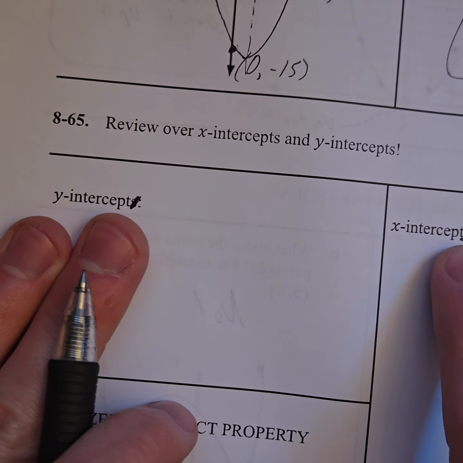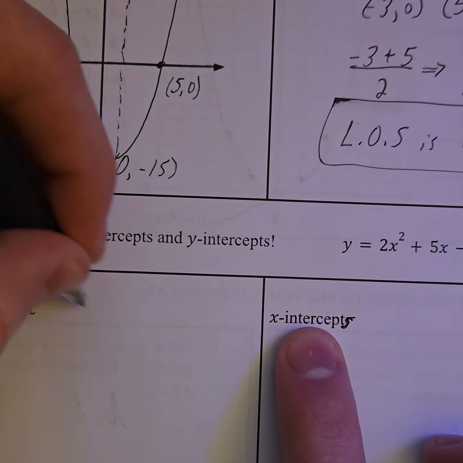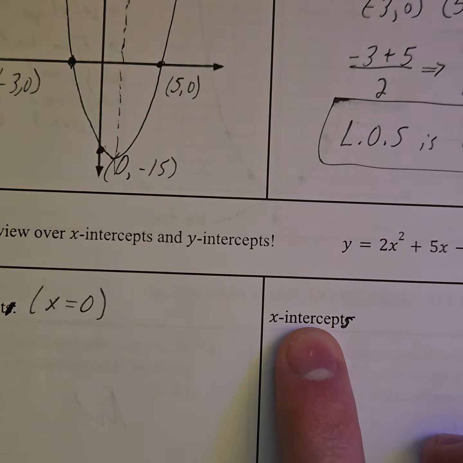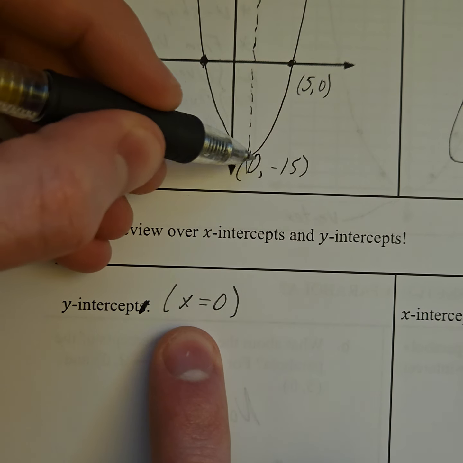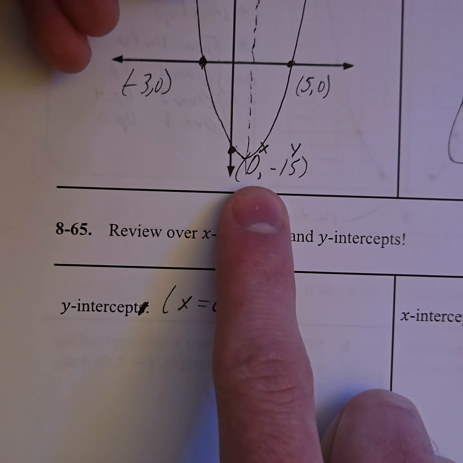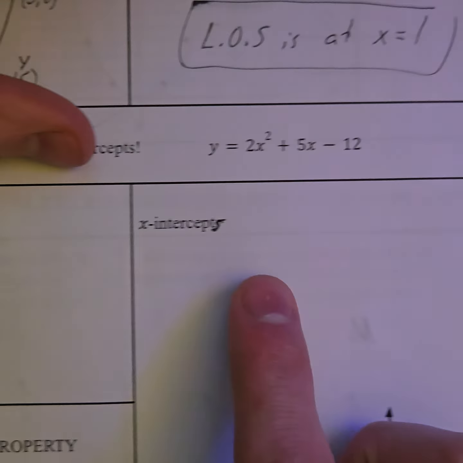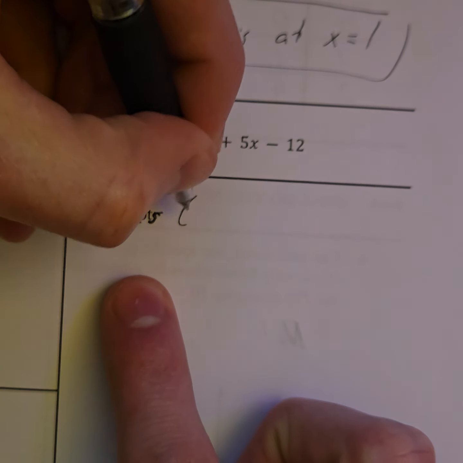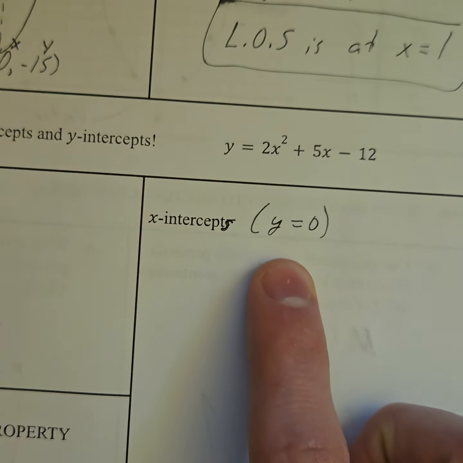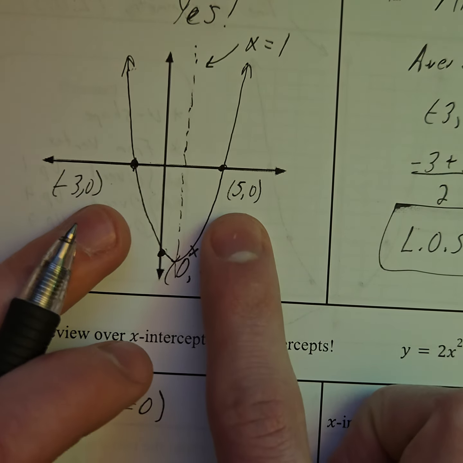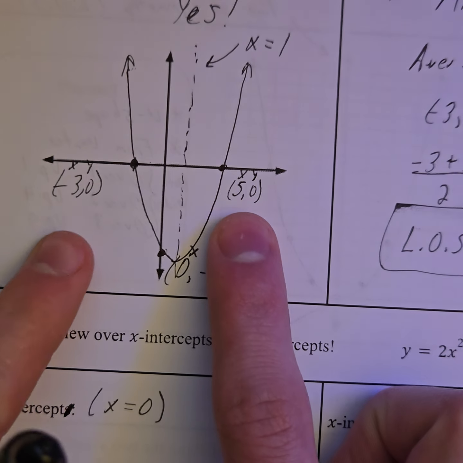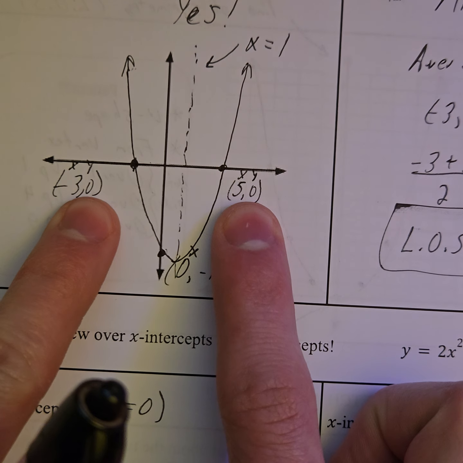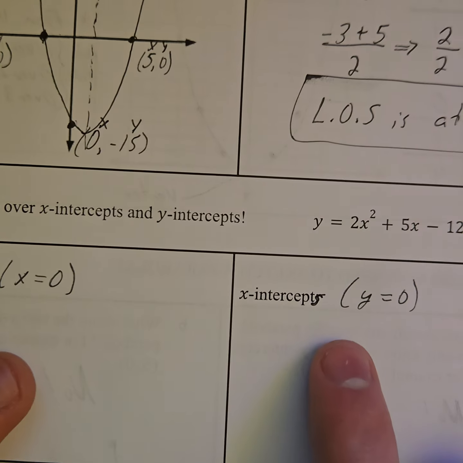To find your y-intercept, I want you to write this in parentheses: that is where x equals 0. Because if you think about your y-intercept, here's our x value, here's our y value, your x value is always going to be 0 on the y-axis, which is where your y-intercept would be. And then your x-intercepts, that's where y is going to equal 0. It goes x and then y. Notice on our x-axis, our y value is always going to be 0. That's really important because that's going to help us down here.